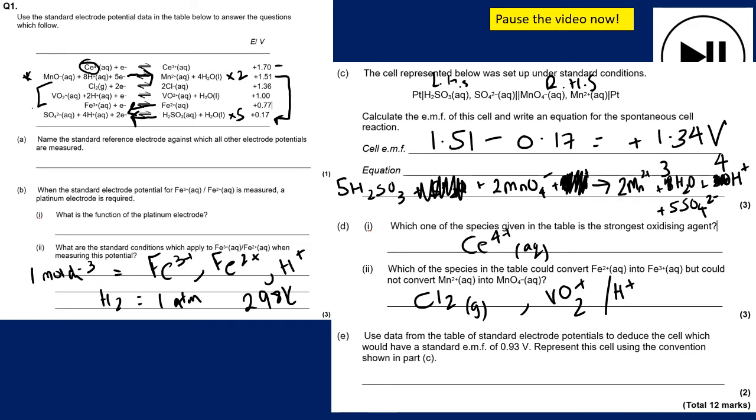And finally, I'm looking for a cell EMF of 0.93, so I'm looking for a difference of 0.93. It takes a little bit of working out, but you will find that the difference between the ion 2 and ion 3, and it's the top one, so the difference between these two here is plus 0.93.